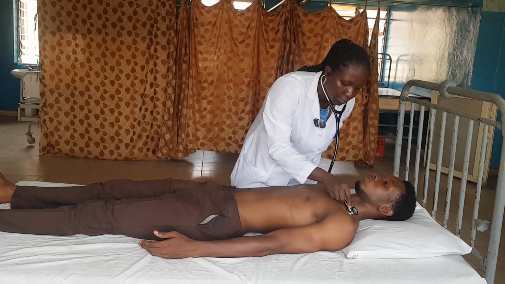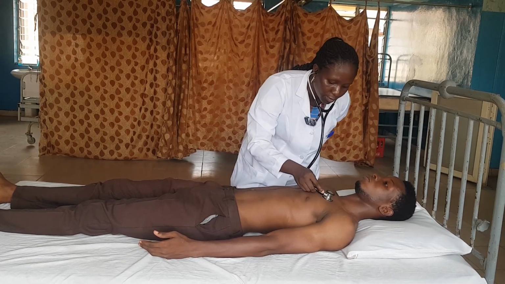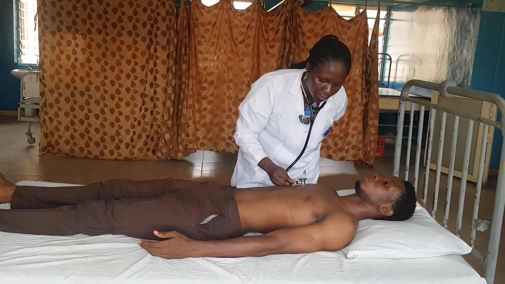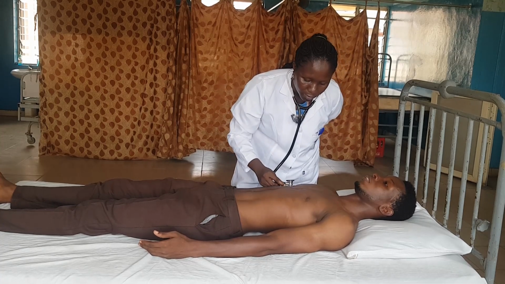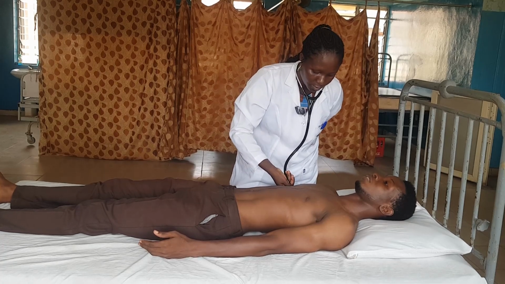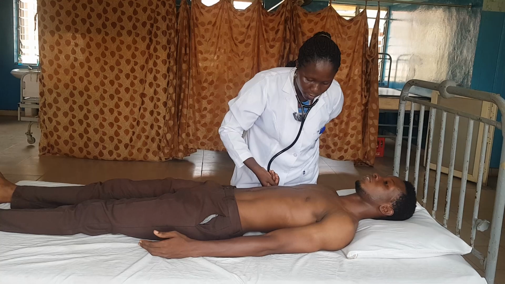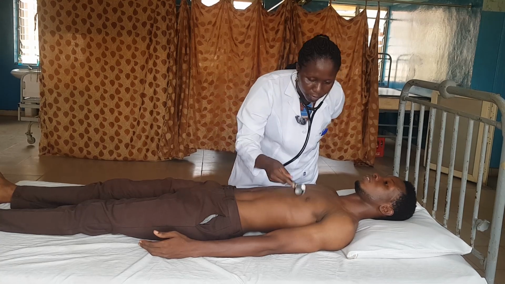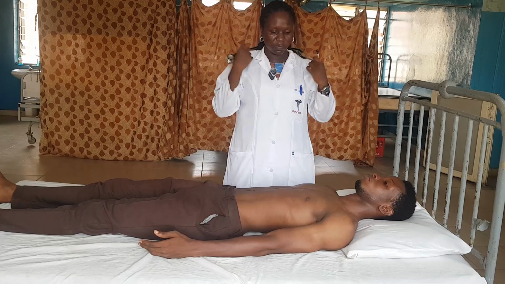99, 99, 99, 99. So that's it for the anterior part of the chest.